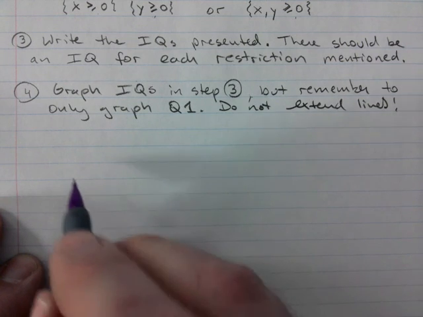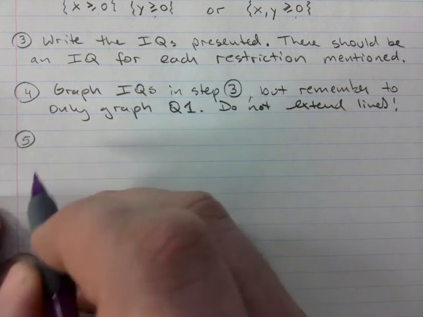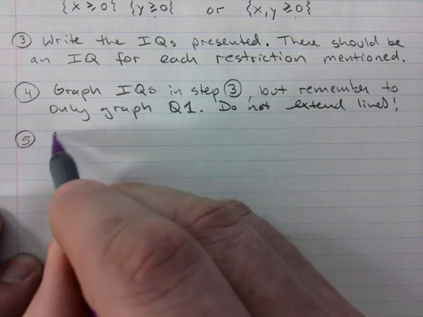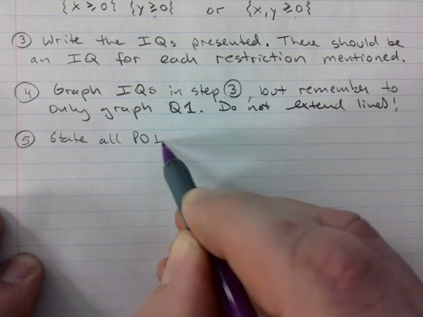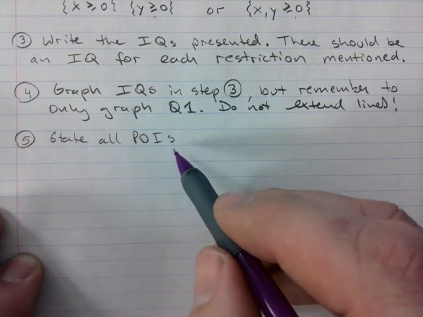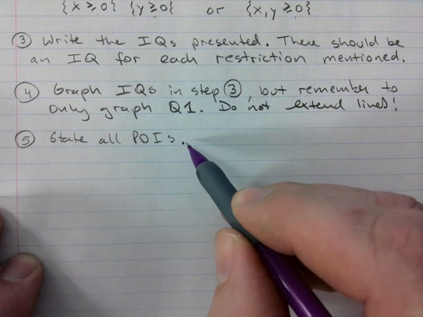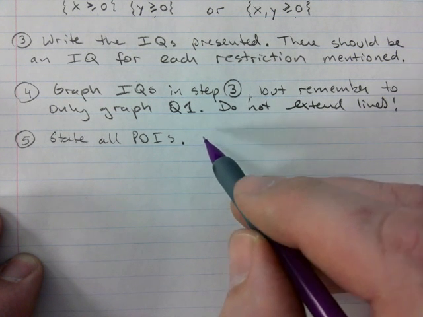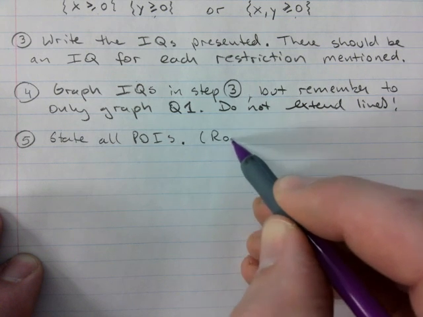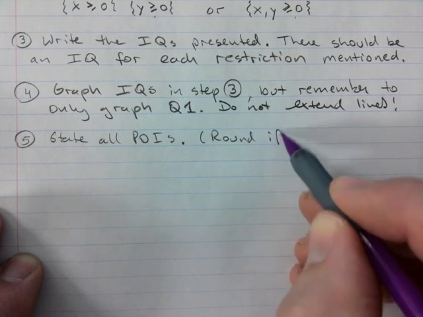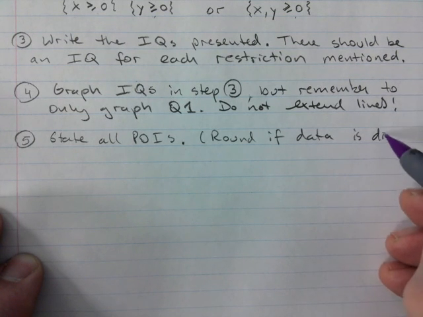Five, state the coordinates. State all POIs. I will say this, round if data is discrete.